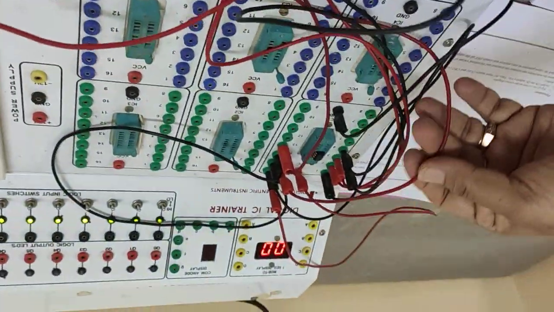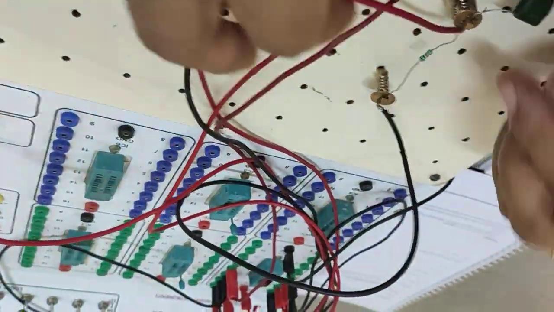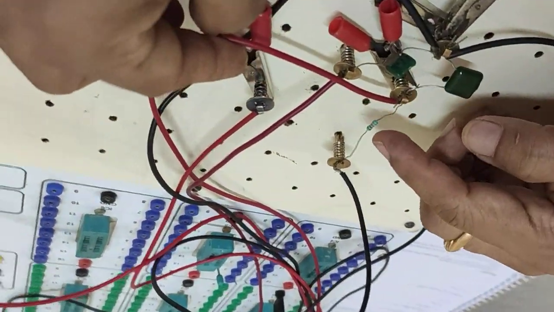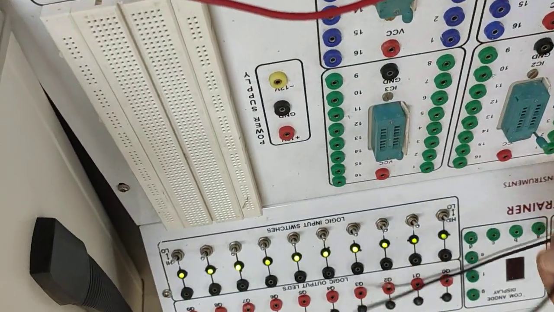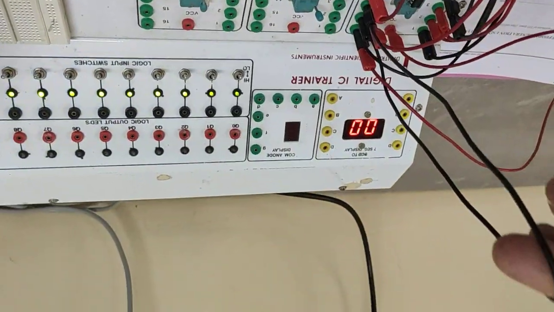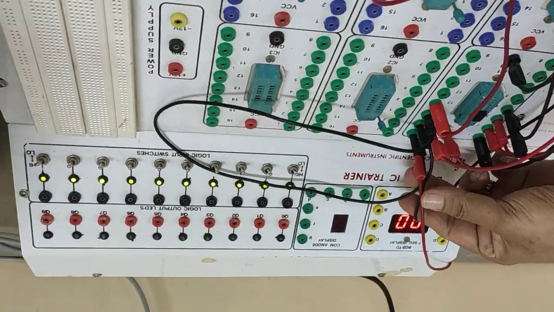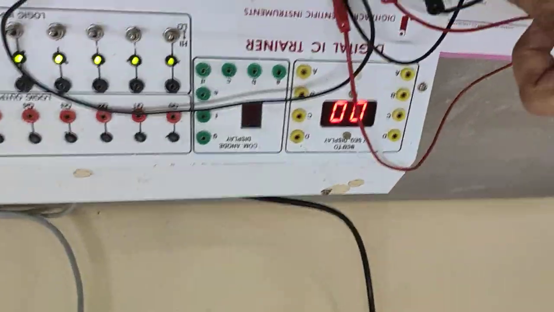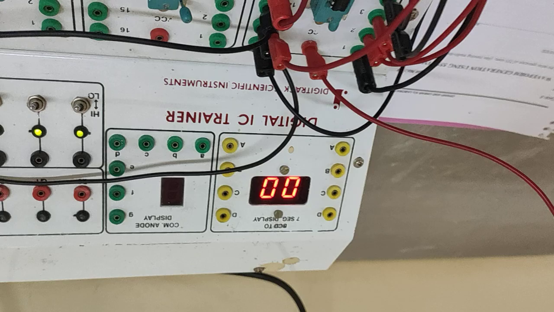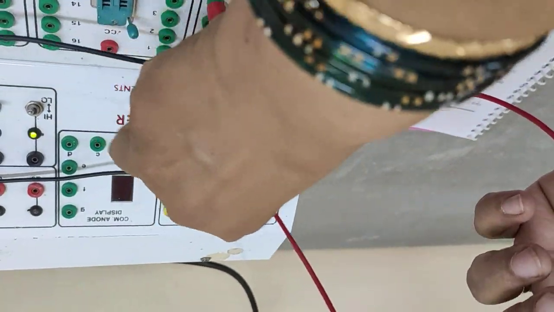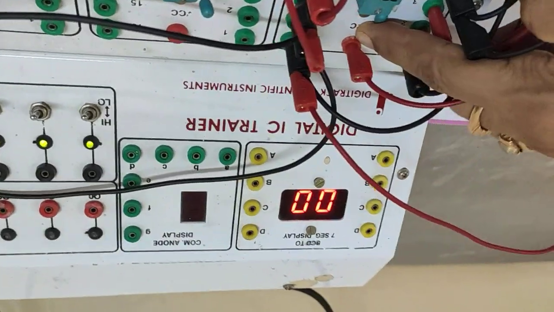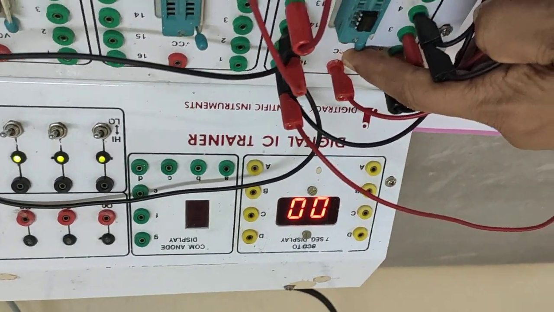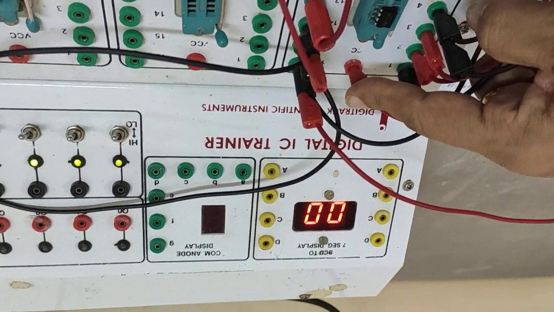Terminal 6 is connected to the junction of RA and C. Terminals 6 and 7 are shorted, and 8 is connected as shown to 4, and the other end is connected to VCC. This point in the digital IC trainer kit represents 5 volts.